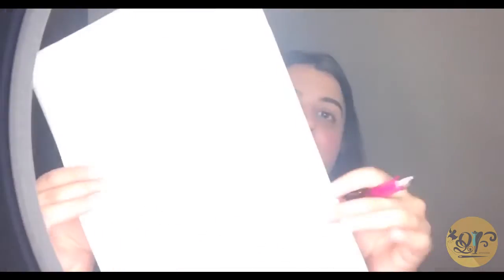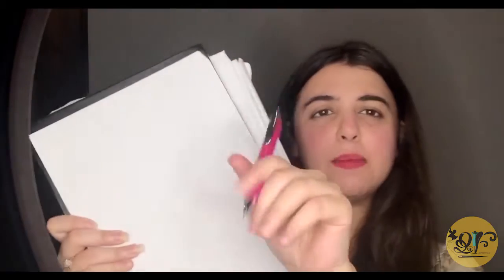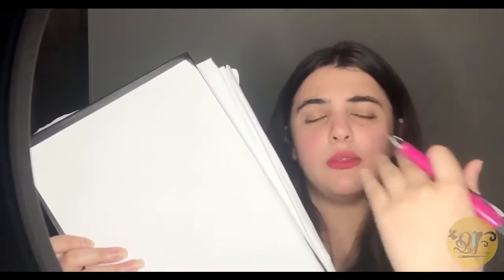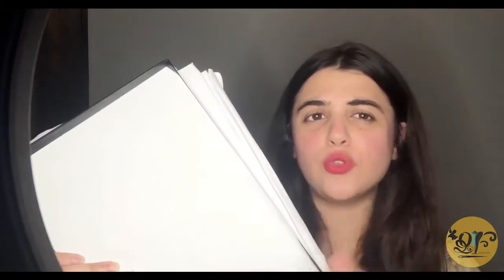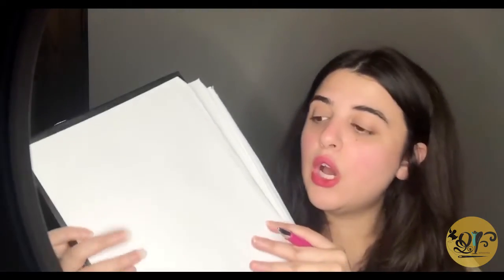So I am going to give you a task and you will understand how you can do this on your own. You are supposed to take a paper, a simple printing paper, and take any pencil you have, lead pencil, or you can go for an art pencil, which is 2B, HB, whatever.